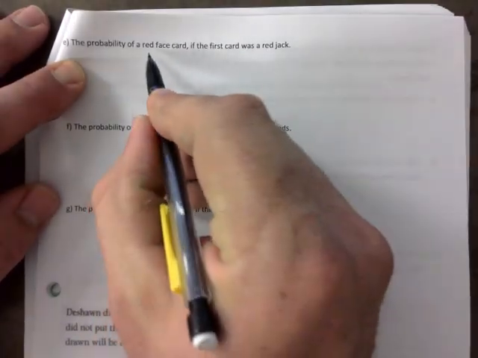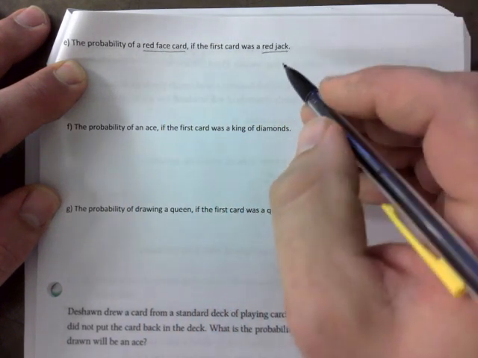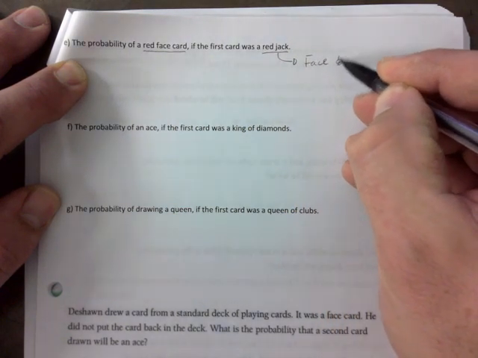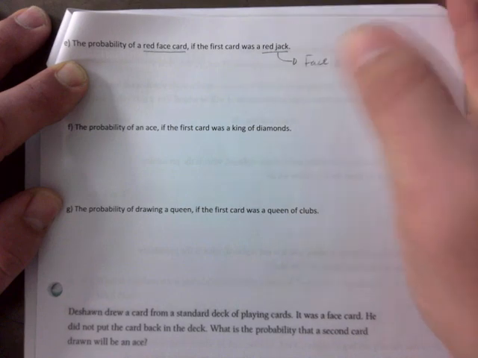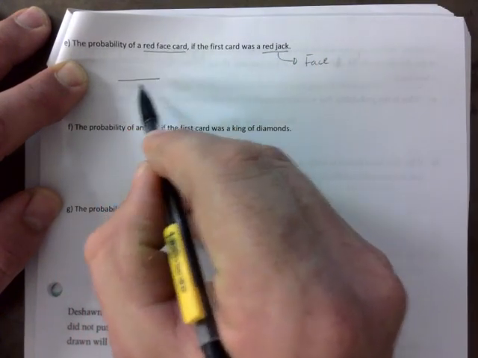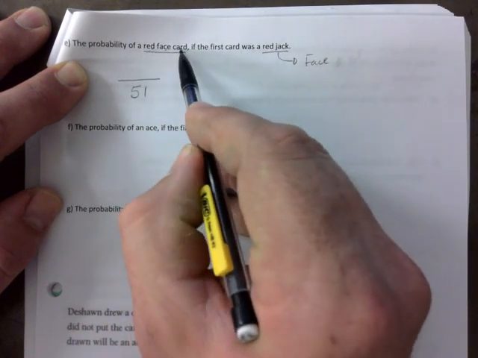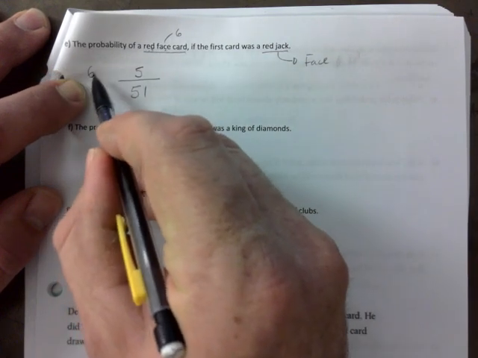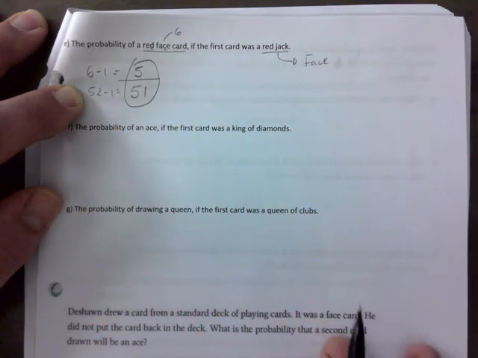The probability of a red face card, if the first one was a red jack. So red jack is a face card. Face and red. Let's just focus on the face card part. It's a face card. So naturally I'm down to 51. And how many red face cards are there? There's 6 of them, right? So if a red jack has been removed, I'm down to 5. So it's 6 minus 1. This used to be 52 minus 1. And so it's 5 over 51.